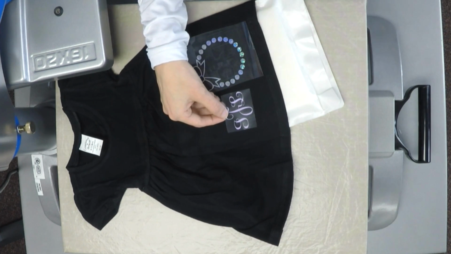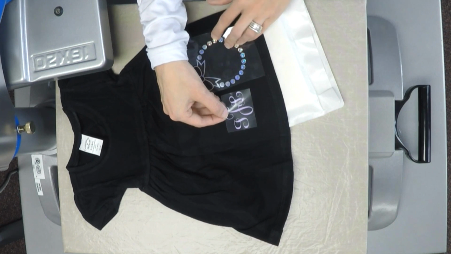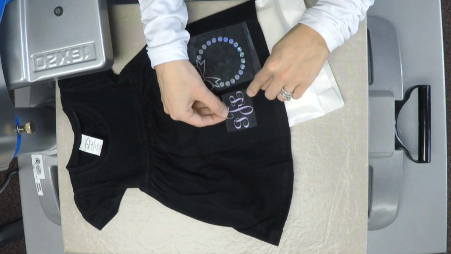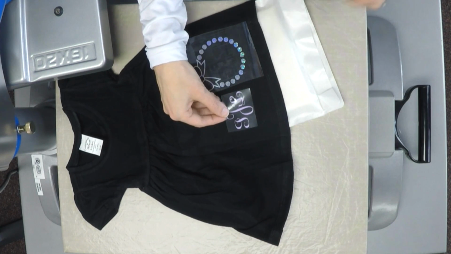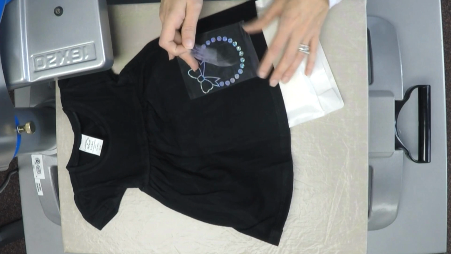And so weeding this out of a product like Glitter Flake or even hologram would have been very difficult. Fashion film is going to allow me to achieve that with this fine script. If I wanted Glitter Flake, I would just need to make sure to choose a thicker font for this process.